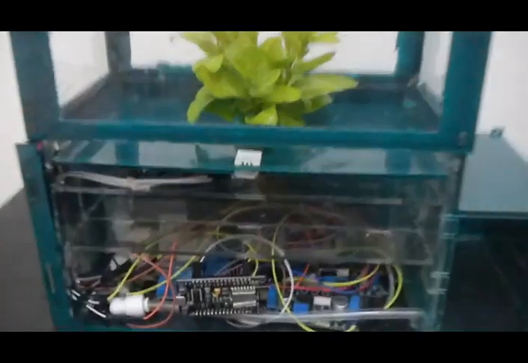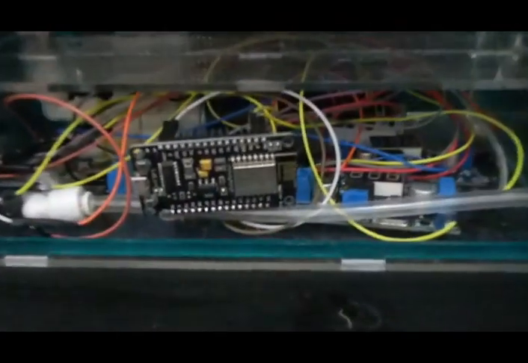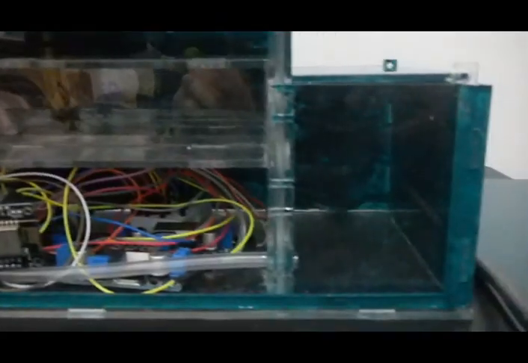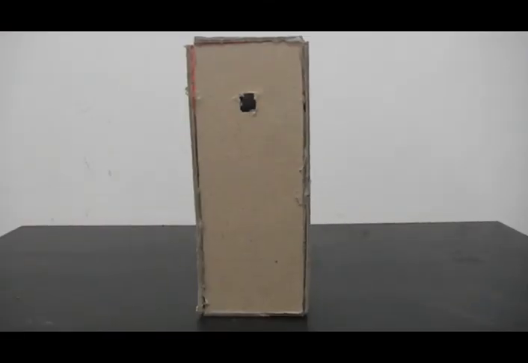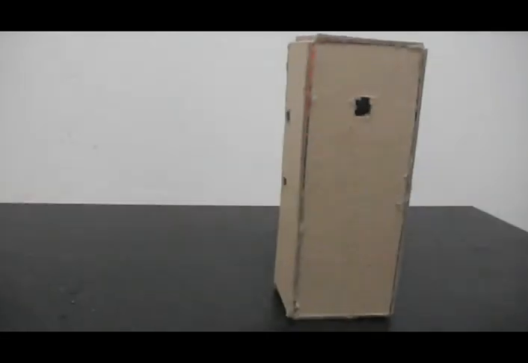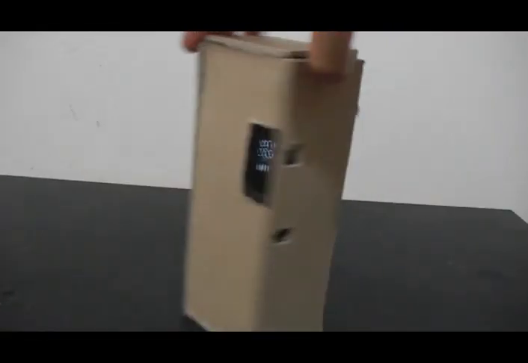Let's go back to the system. Here is the temperature and humidity sensor. Here is the fan to cool off the place in case of heat. Here is the Node MCU. Here is the path of the water. It's going up here and then comes back again. And here is the box that contains the microcomputer Raspberry Pi with the camera.